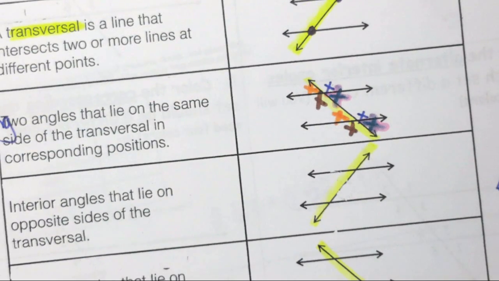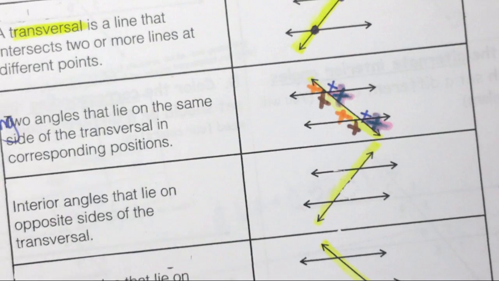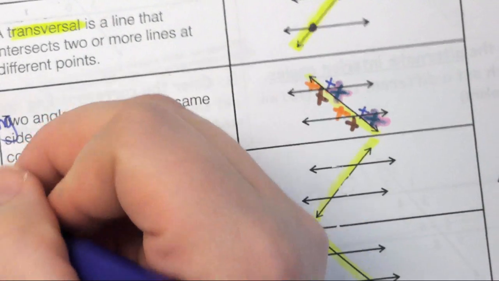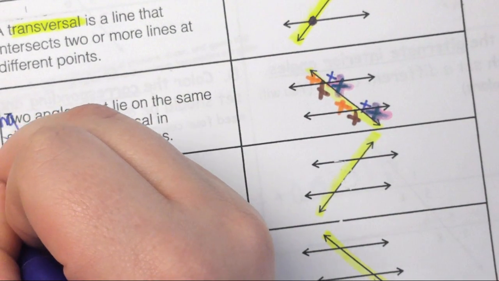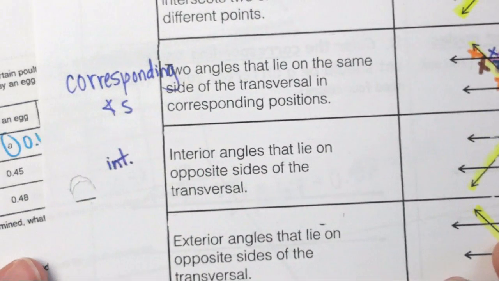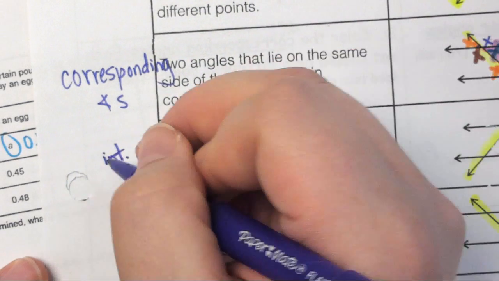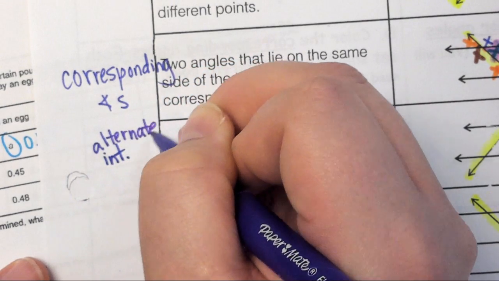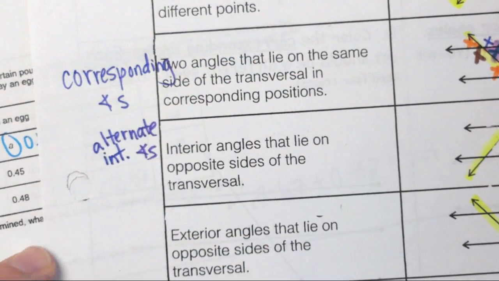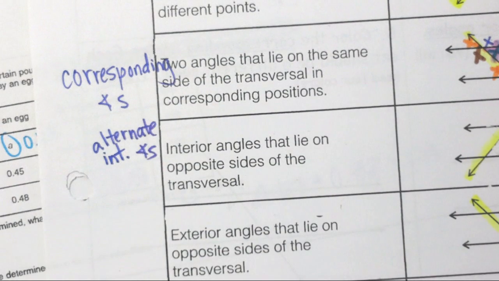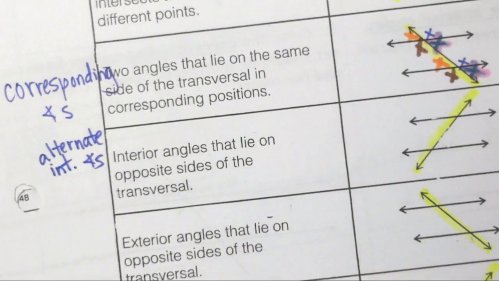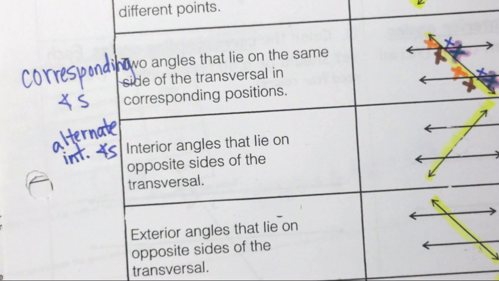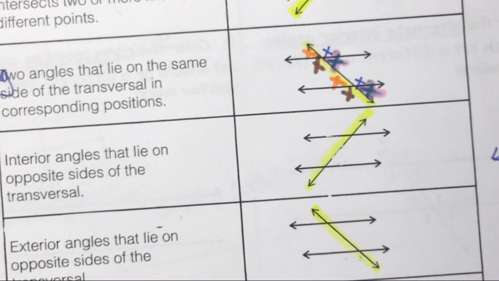Okay, the next thing we read says interior angles that lie on opposite sides of the transversal, and this is going to be for interior, and I'm going to abbreviate interior. It's actually alternate interior angles that is the term we use. And normally I abbreviate alternate ALT just to make my life a little easier.